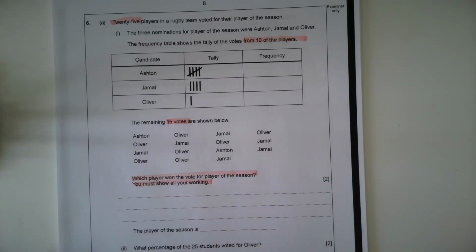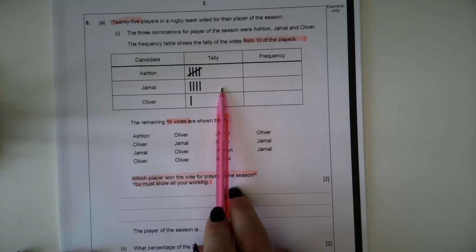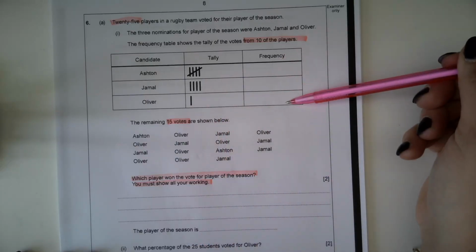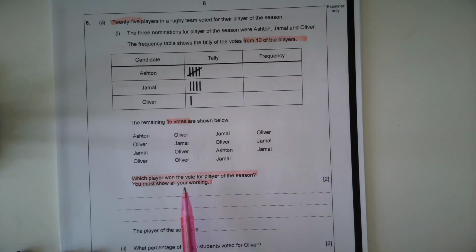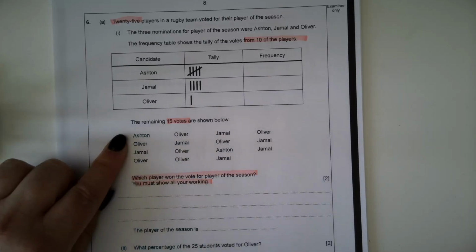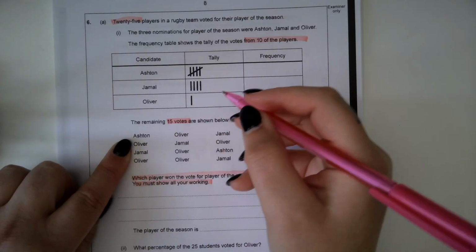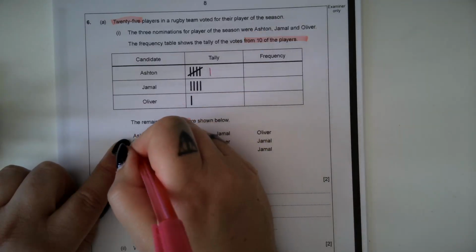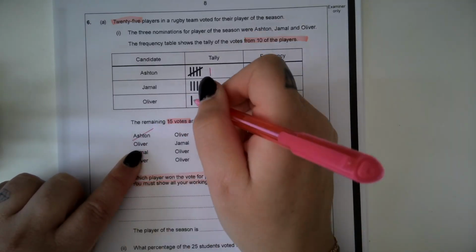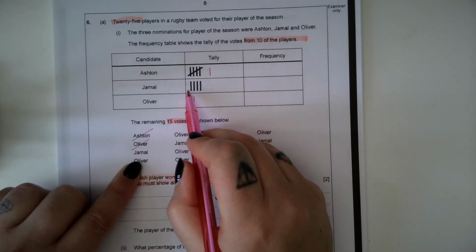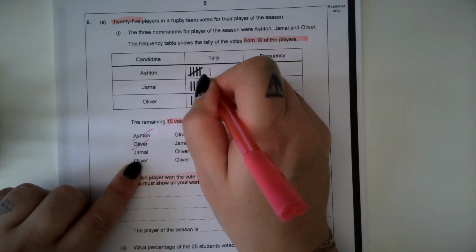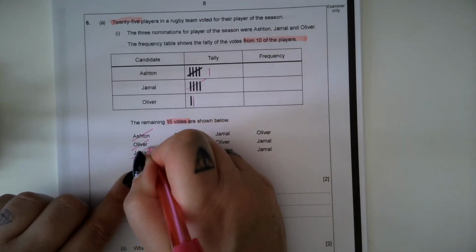So what we need to do here is put those 15 votes into this tally chart, okay? And then we can look at the frequency. The person with the highest frequency has the most number of votes, so they will have won and they will be player of the season. So let's go through this systematically. So Ashton, put a tally in Ashton, cross him off. Oliver, Jamal. So here, remember the tally, we go 4 and then we cross through, we make a gate for 5.